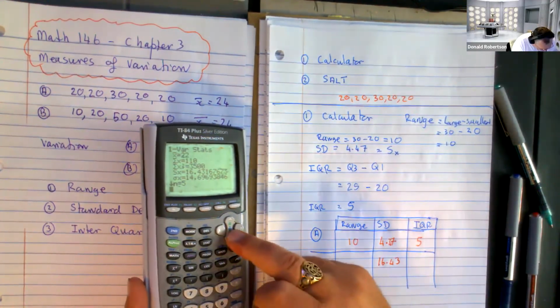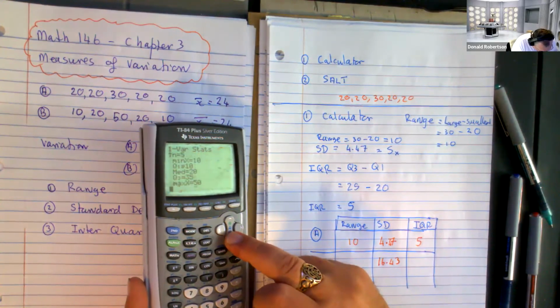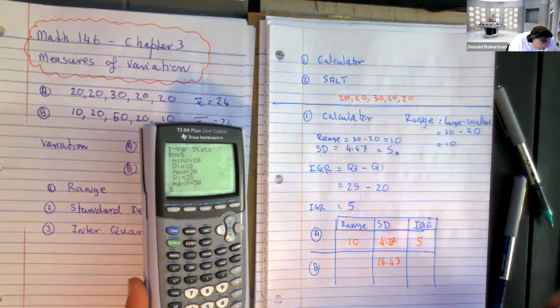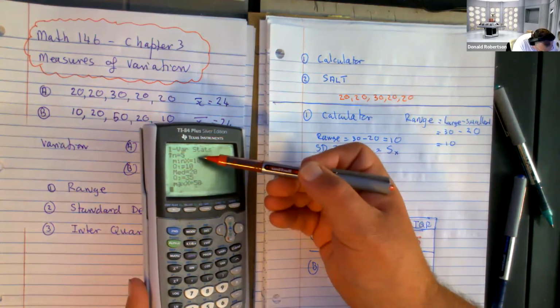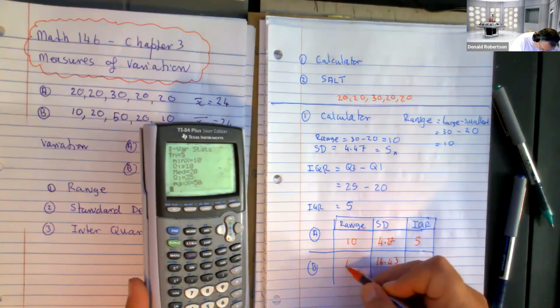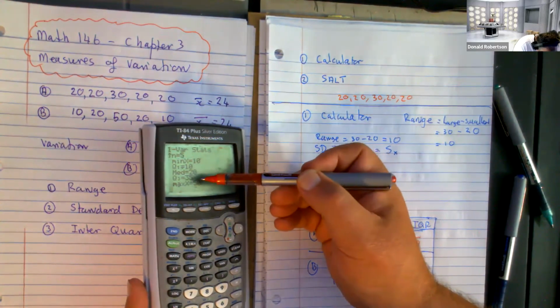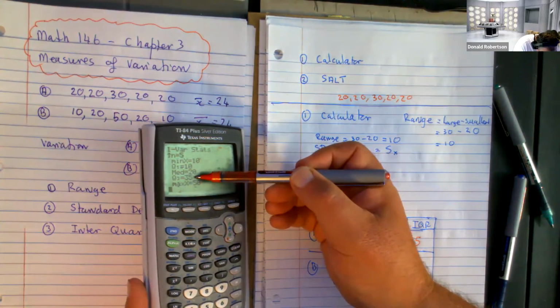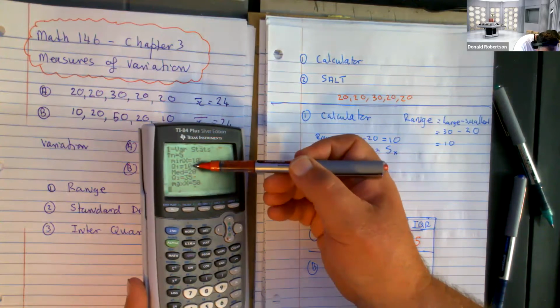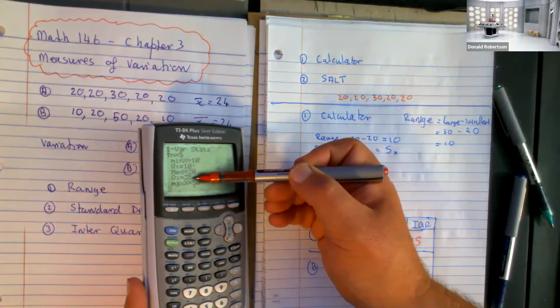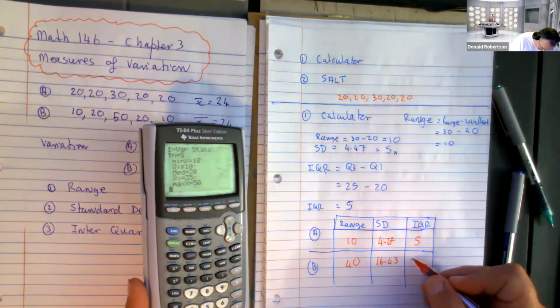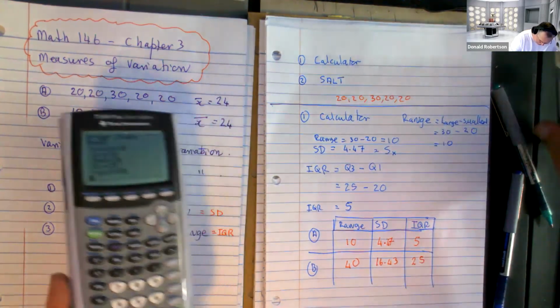If I scroll down, I can now see that the maximum was 50 and the minimum was 10, so that gives me a range of 40. And the interquartile range would be Q3, which is 35, take away Q1, which is 10. 35 take away 10 leaves me with 25.